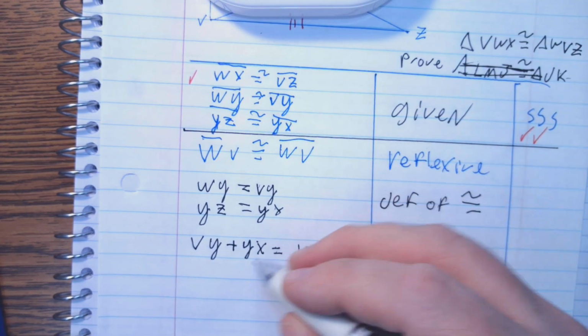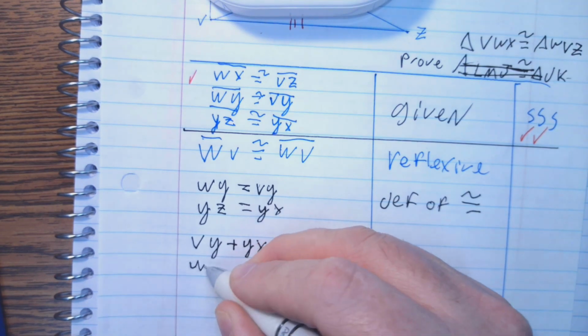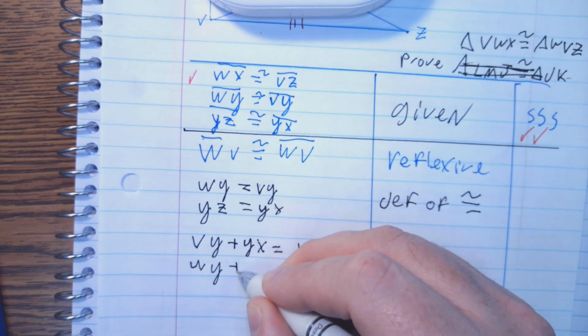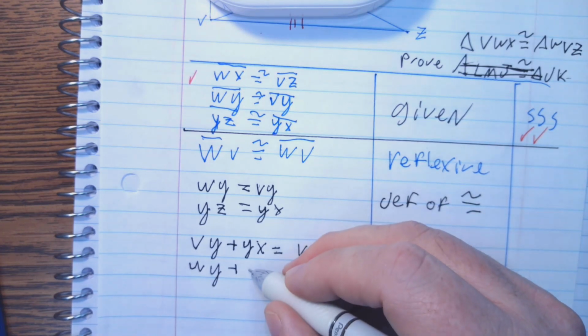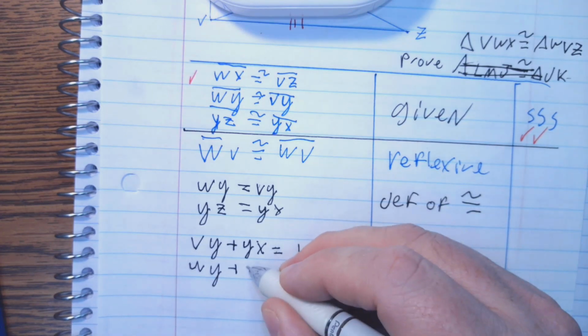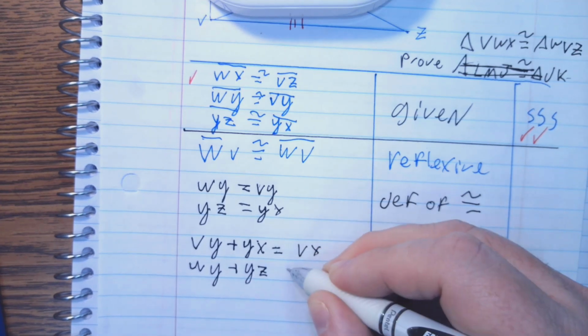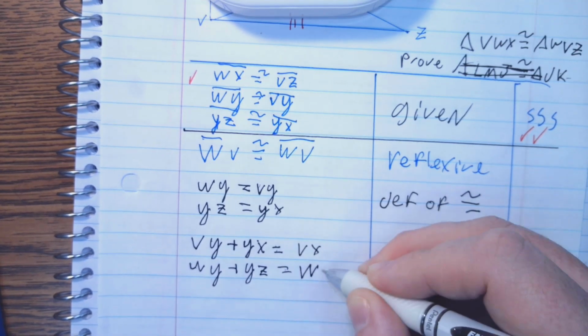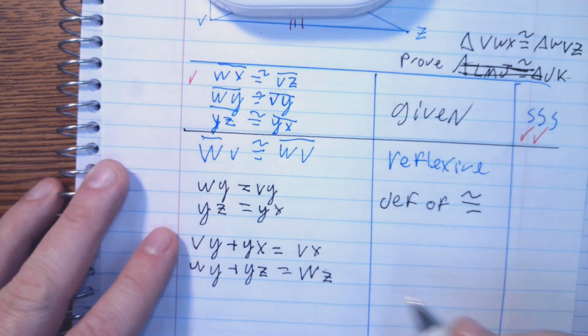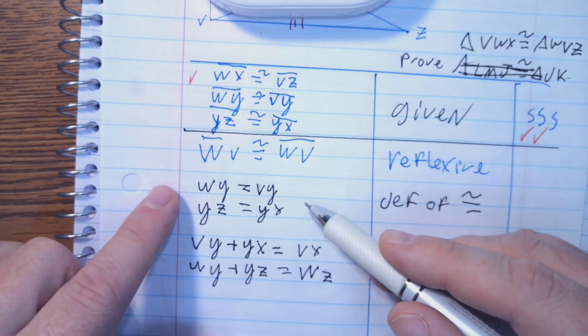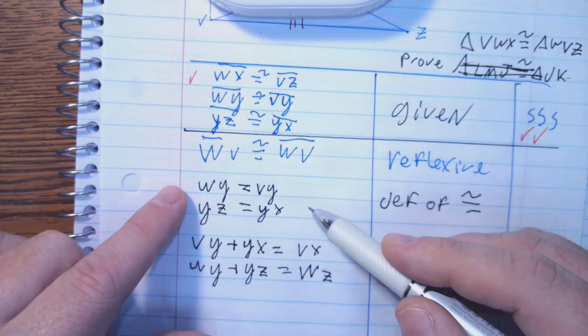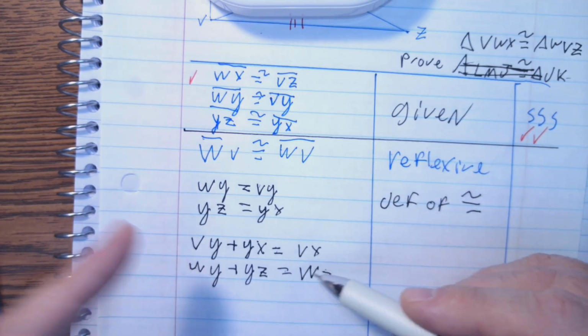And I'm going to do the other one, WY plus, what is it, YZ is going to equal WZ. Now this is an easier one to understand. I'm just adding them together. This step is hard to understand. It just switches congruency to equal. It allows me to add and subtract and stuff.